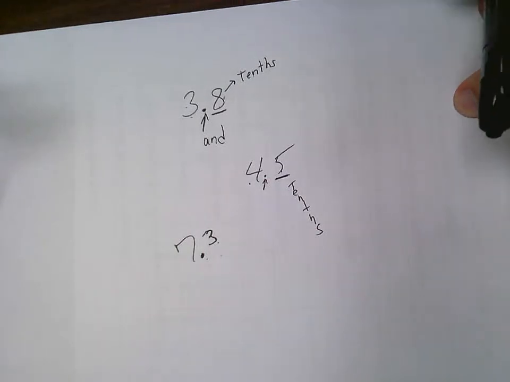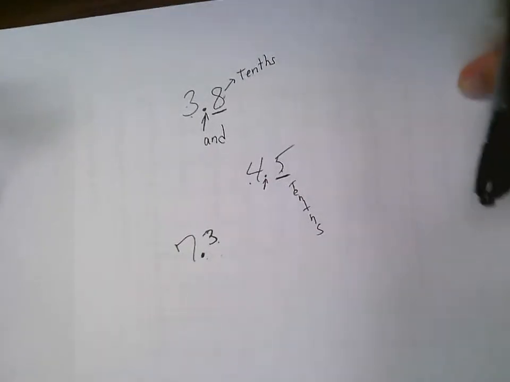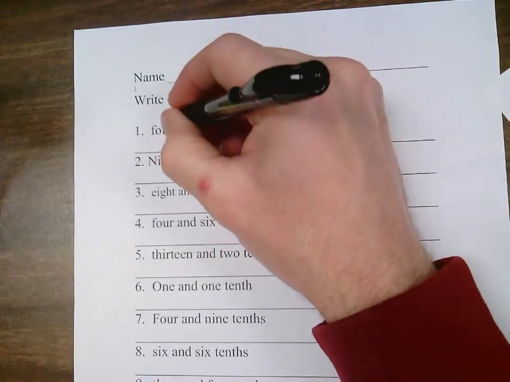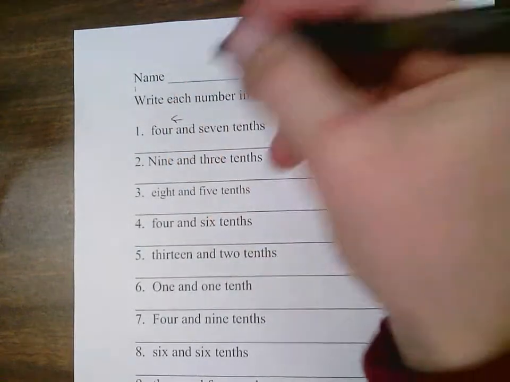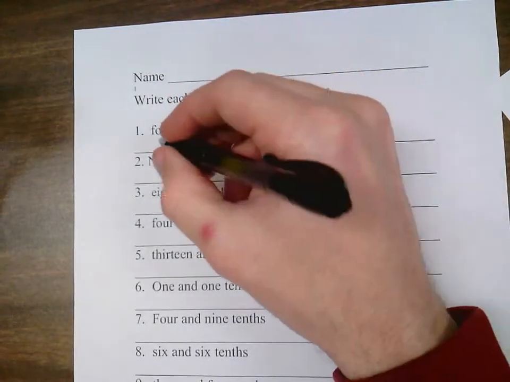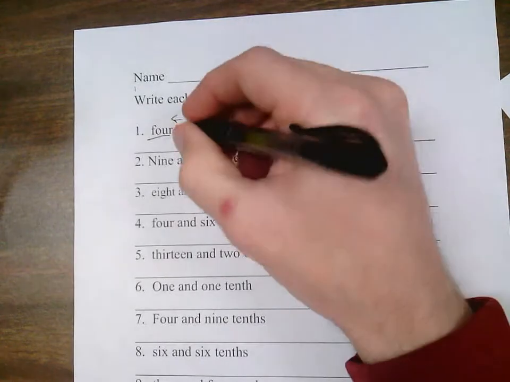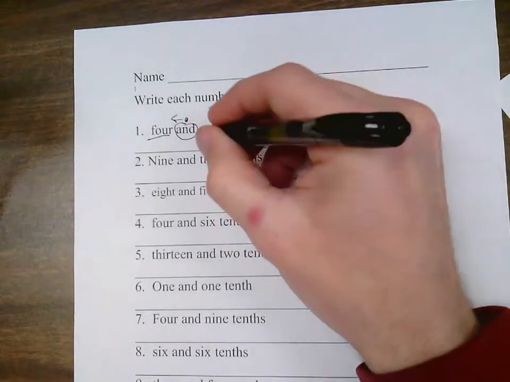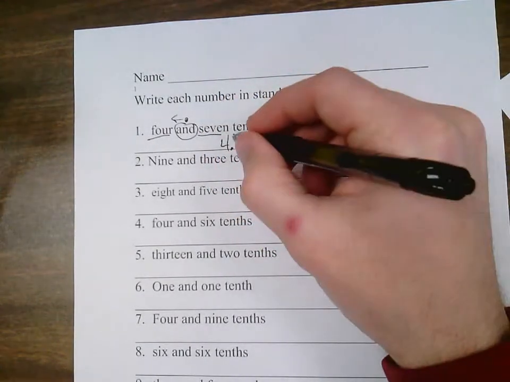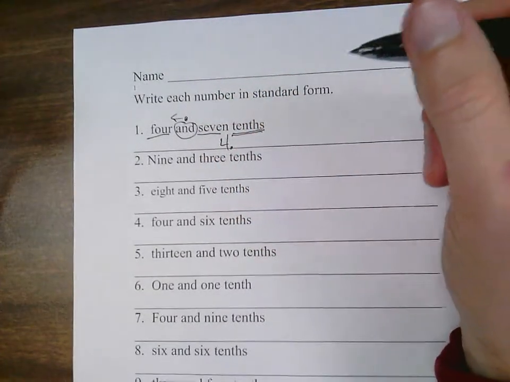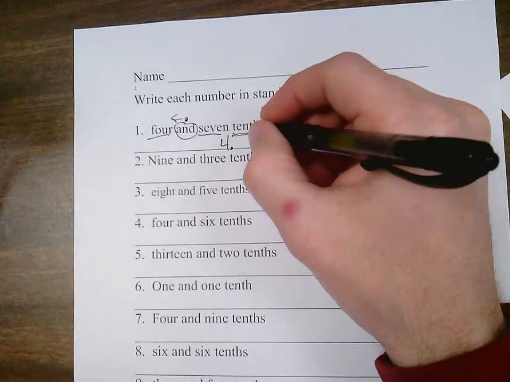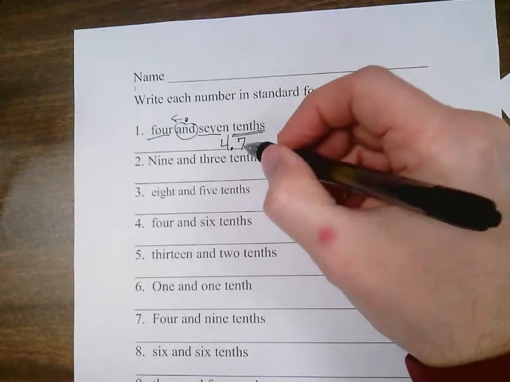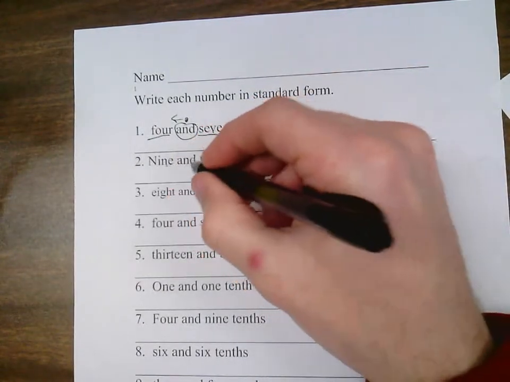Now we're going to go from word form to standard form. So this example here, 4 and 7/10. Everything to the left of the and, I just write down like I regularly would. So 4, and then for the and, I put a decimal point, 4 and 7/10. Tenths is the last name. That lets me know that it's going to be 1 decimal place, and I put a 7 in that 1 decimal place. 4 and 7/10.